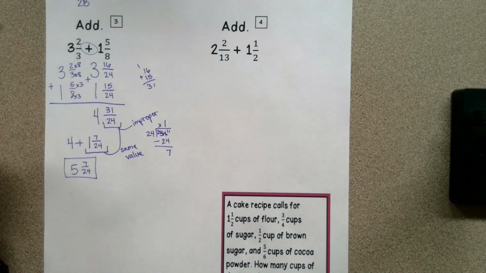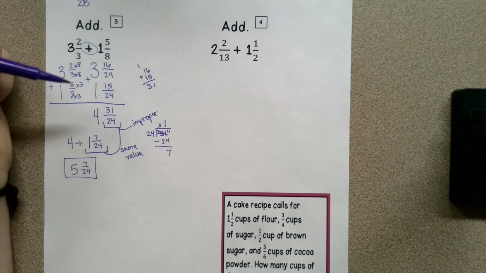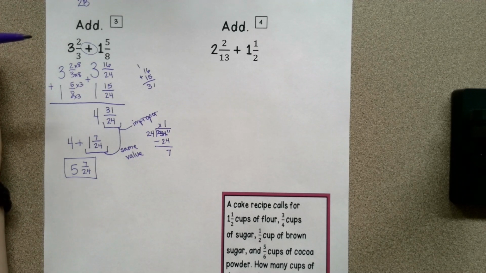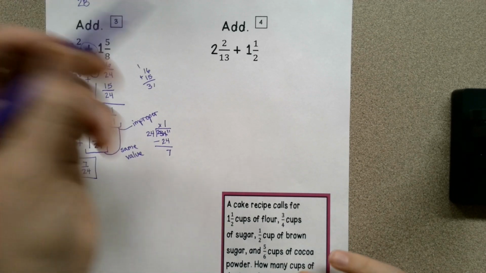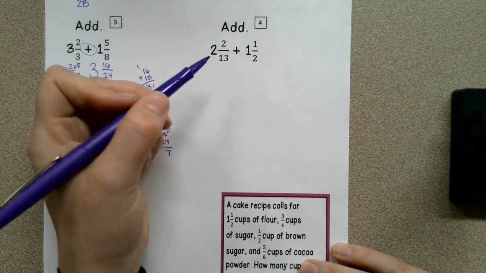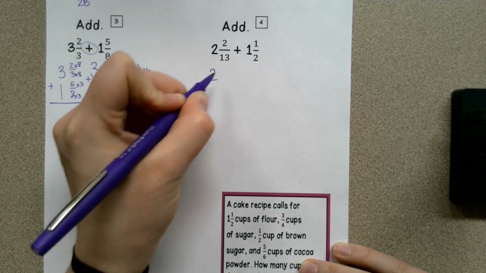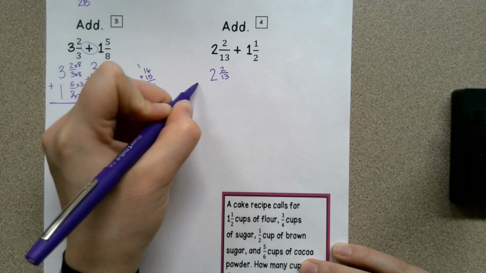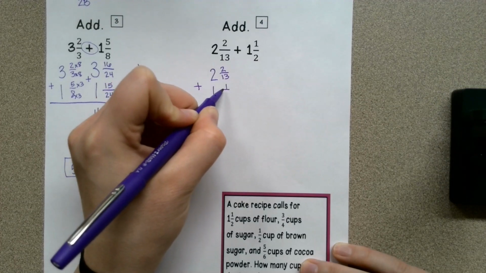Okay. A lot of times, the easiest way to find a common denominator is just by multiplying them together. However, sometimes that gives us a really large number, so we would want to find a different strategy by listing out those multiples to find the least common denominator. In this case, we're going to multiply them together. So 2 and 2/13 stacked on 1 1/2.